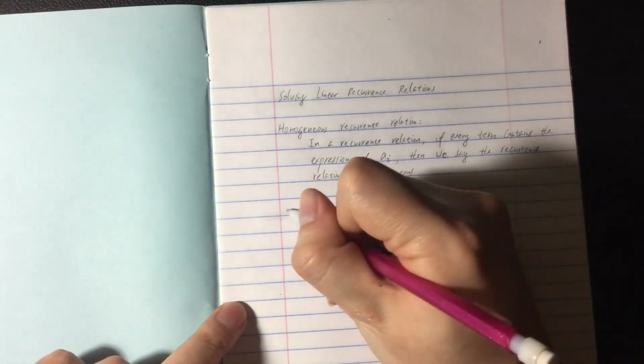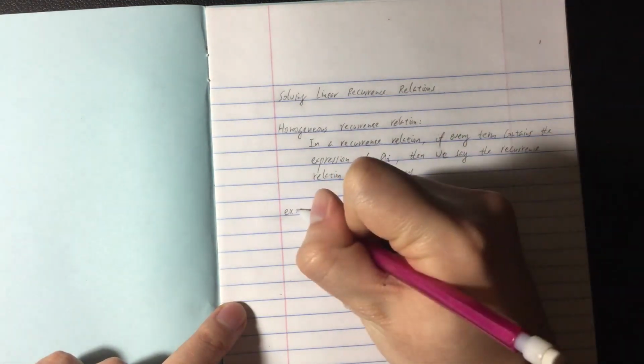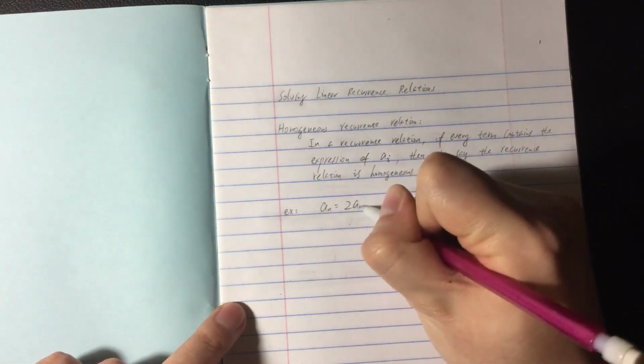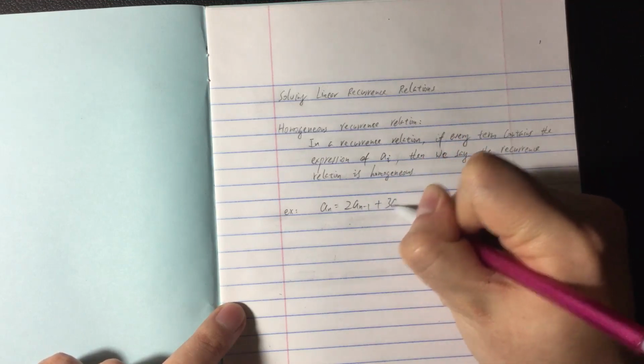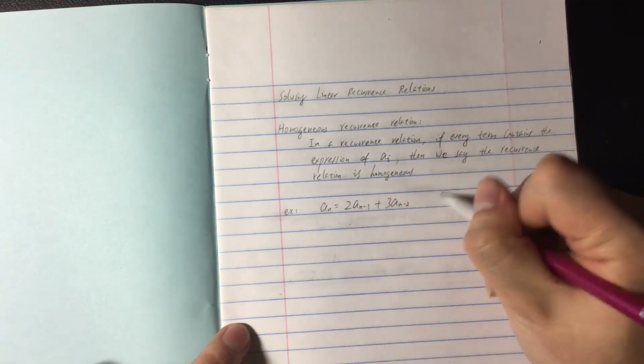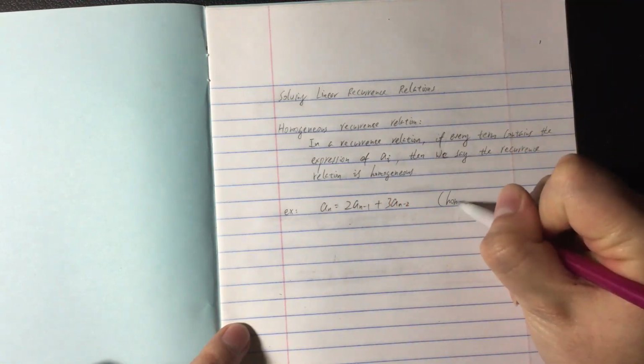Let me show you some examples. Suppose we have a sub n equal to 2a sub n minus 1 plus 3a sub n minus 2. This is called a homogeneous recurrence relation because every term contains a term of the sequence a sub i. So this is homogeneous.